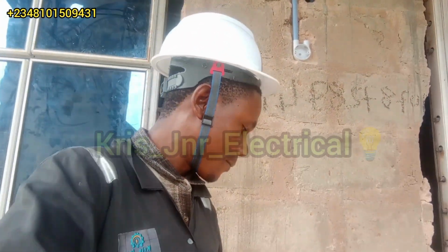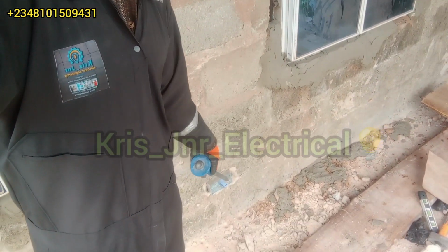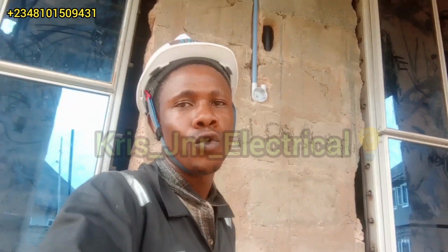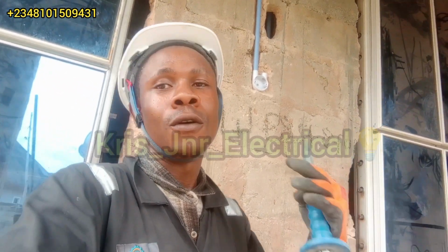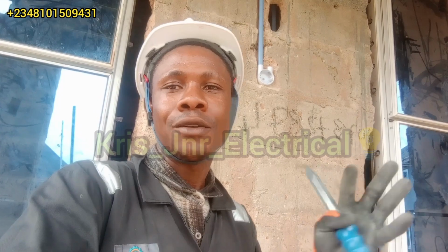Now look at the position here. There's a socket here that is about 45 centimeters from the floor level. You can decide to sit here one cool evening and just relax, with your music player, your sound system.